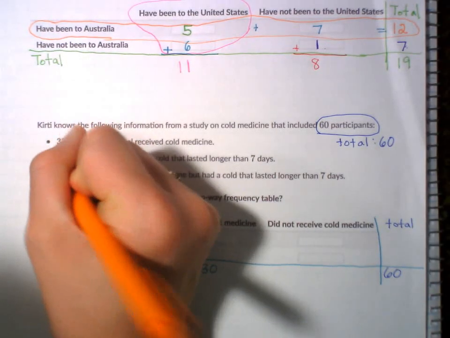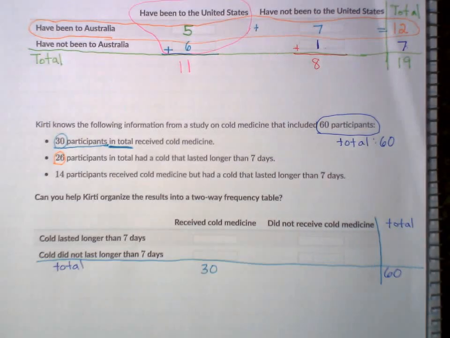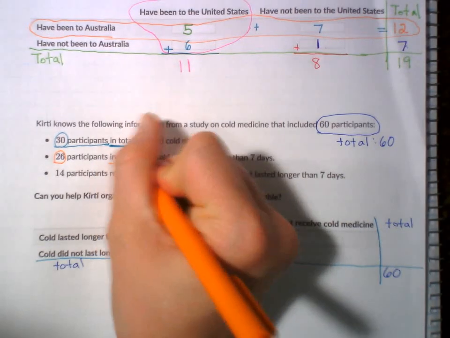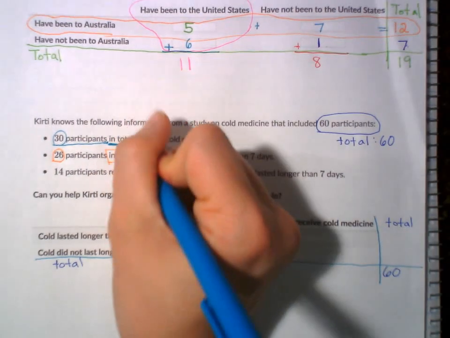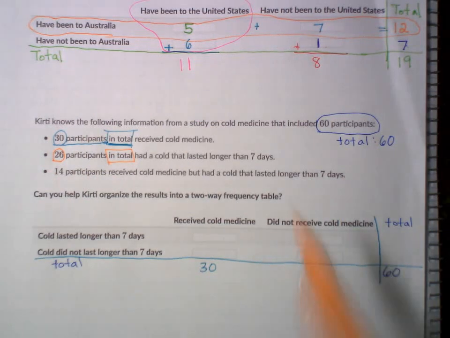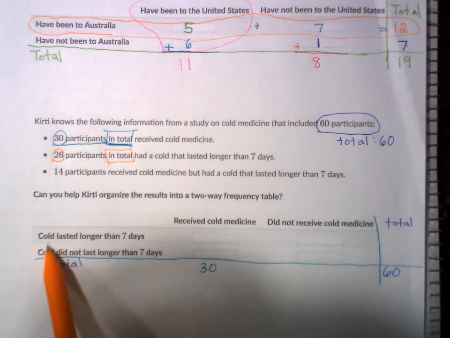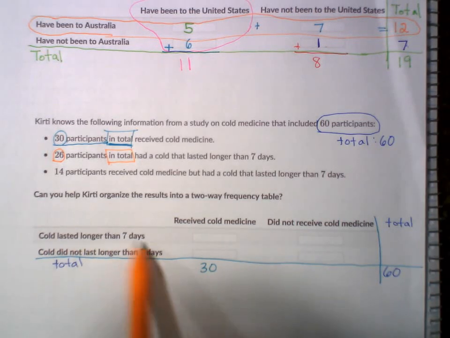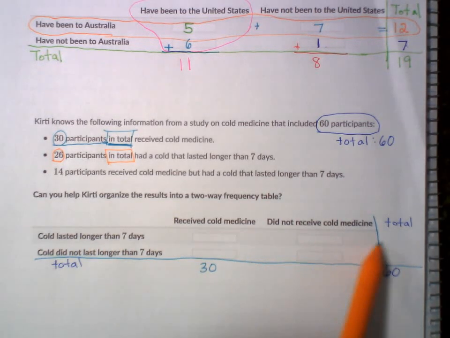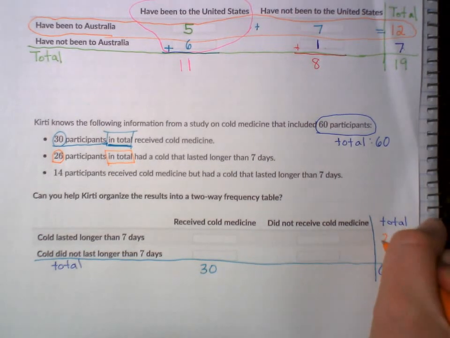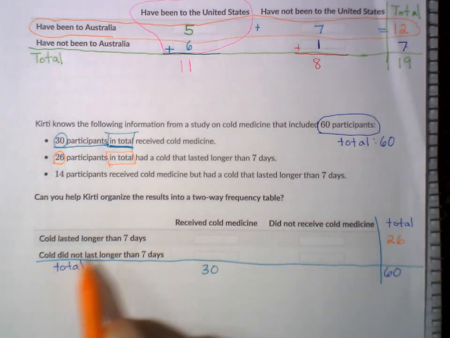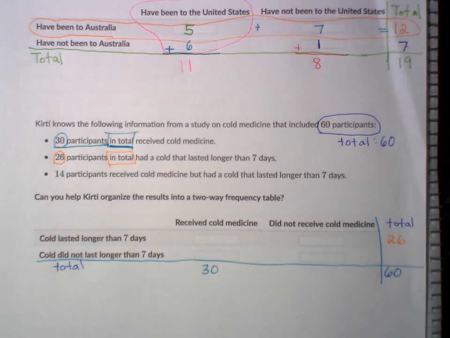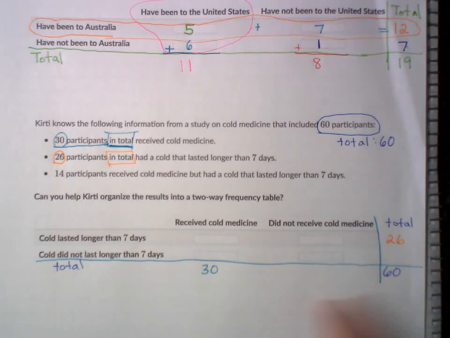26 participants in total. 26 in total. In total, again, means it's going to be one of these columns. Had a cold that lasted longer than 7 days. Cold lasted longer than 7 days, so that's a row. 26 in total. Okay, had a cold that lasted longer. So right off the bat, it's easy for us to figure out these other totals.